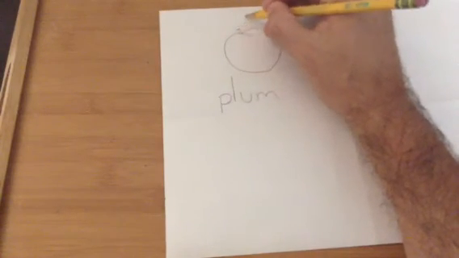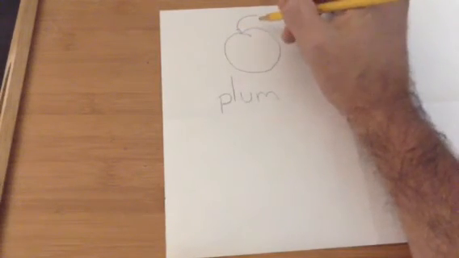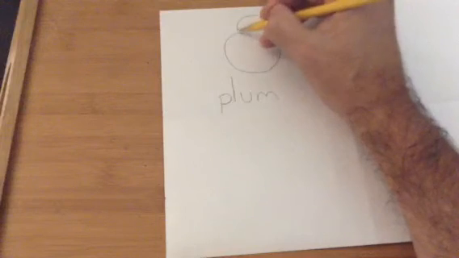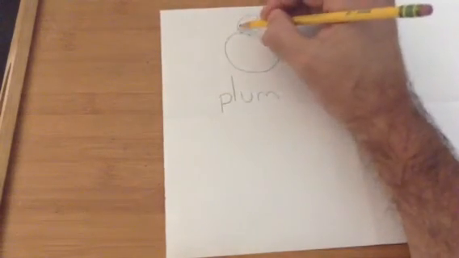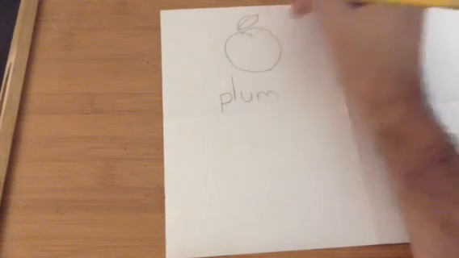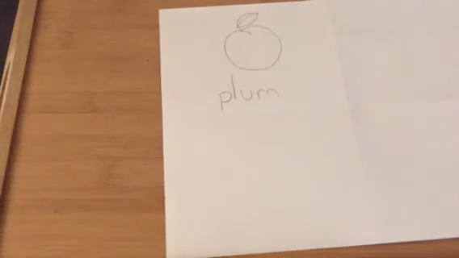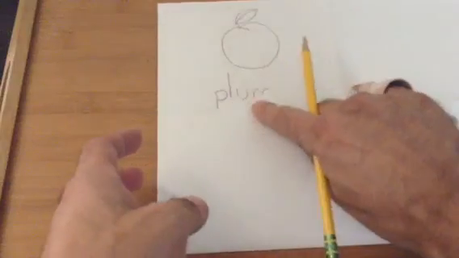And a leaf, we're going to draw a curved line like this coming from the stem. And then we have to do the other side also. And then the leaf has a little line, and it goes right through it. And that is plum. So we have plum, P-L-U-M.